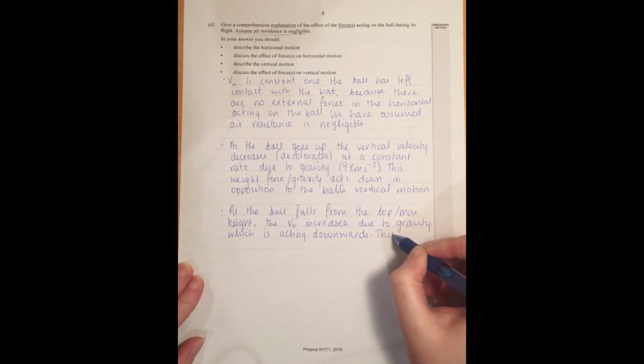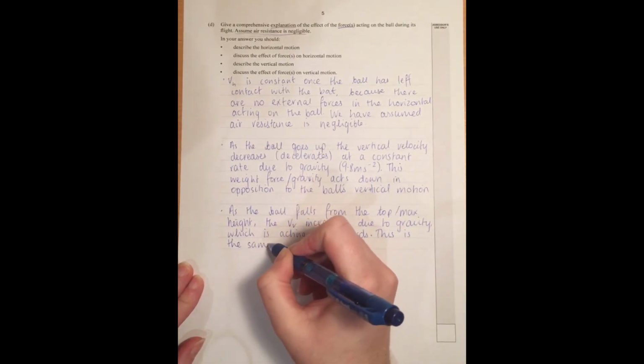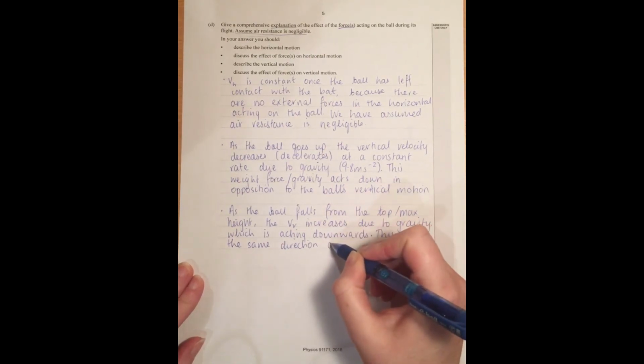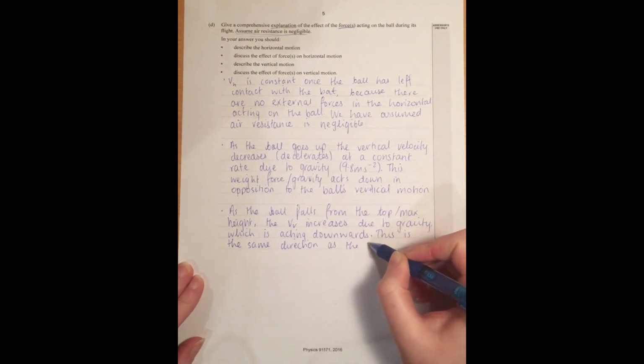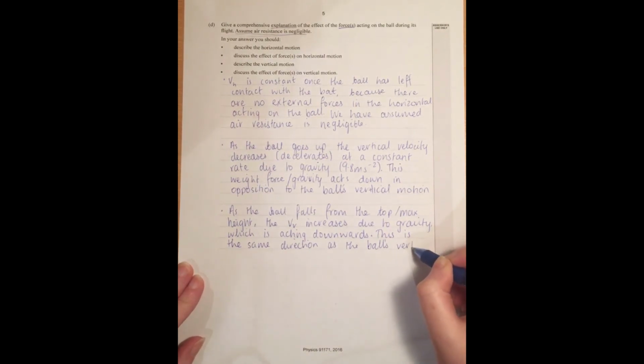This is the same direction as the ball's vertical motion.